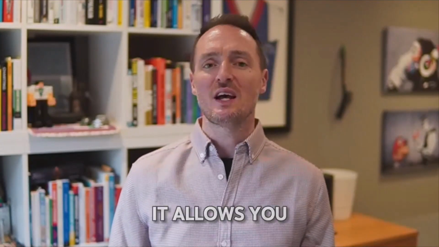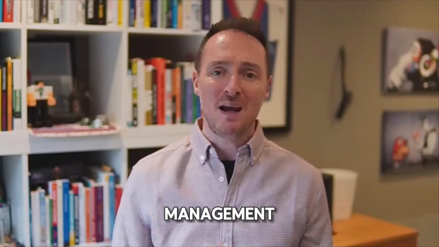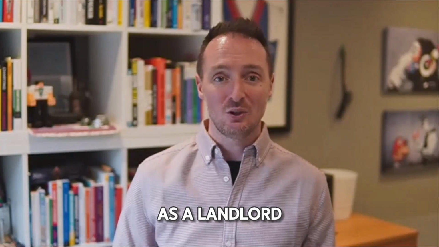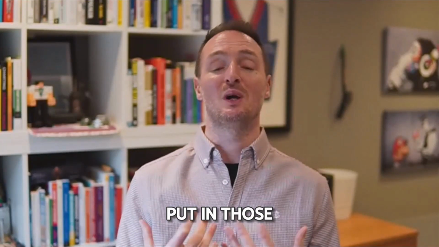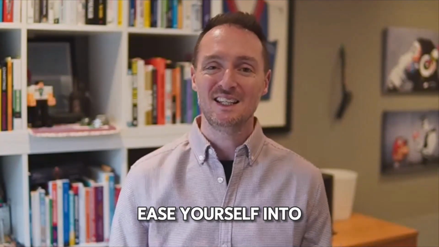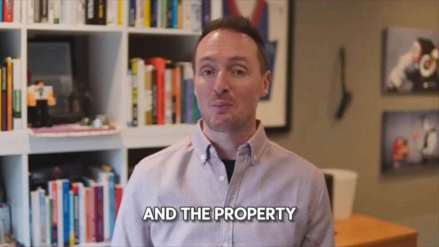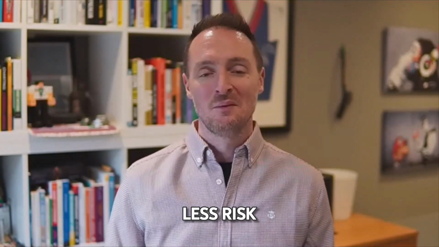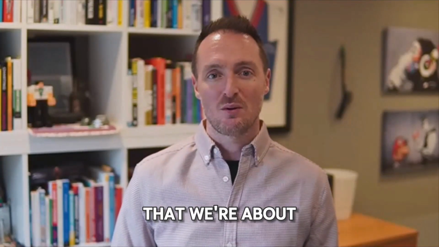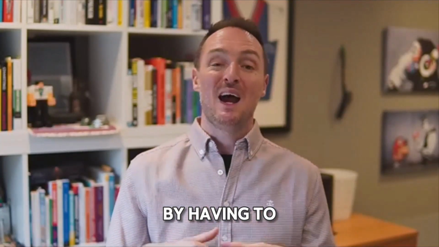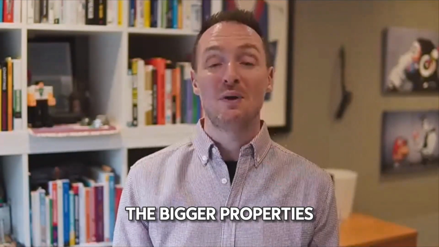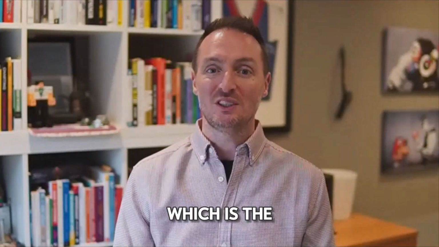But what it does do is it allows you to get to grips with property management, tenant finding, the legal requirements that are required of you as a landlord as you are finding those people to put in those properties. So it's a great way to ease yourself into the property world, and single lets carry with them a little bit less risk than the multi-let strategies that we're about to come on to. Now, of course, by having to get a lot of them, it means that you may well think that we'll go for the bigger properties, the multi-let properties, which is the beauty of the next model, which is the single-let to multi-let model.